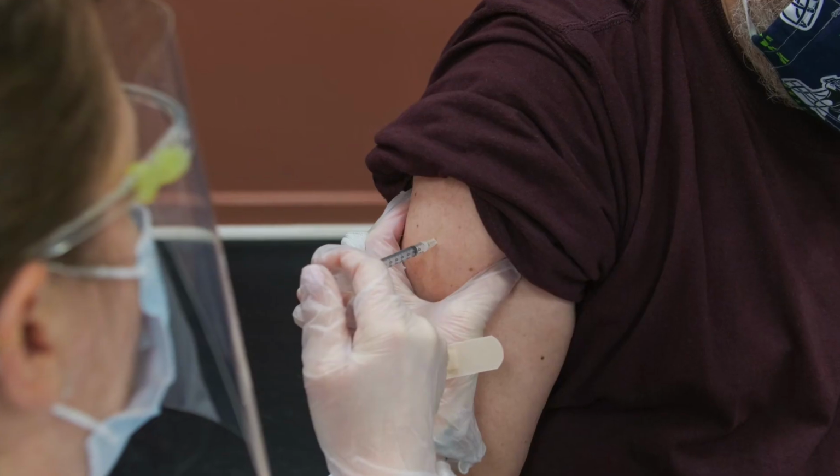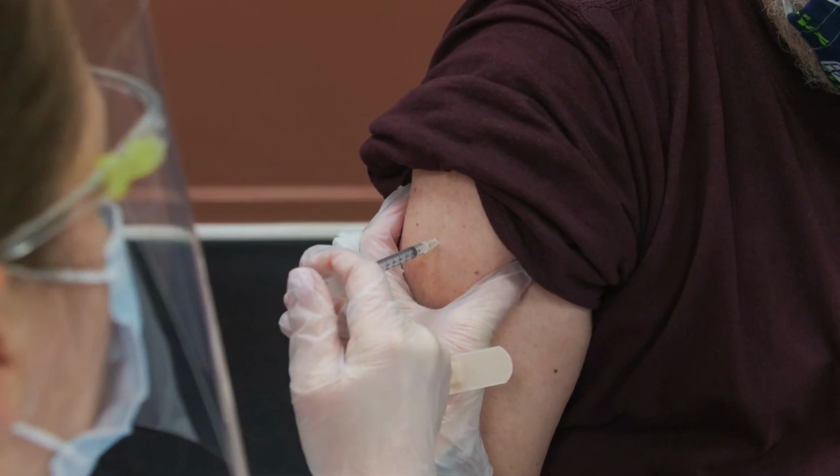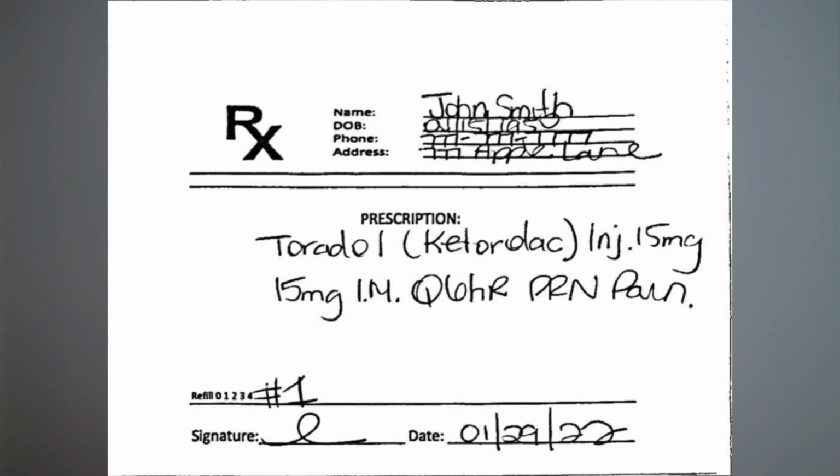The next medication I want to discuss is your intramuscular injections. Some medications have to be given intramuscularly if the patient has maybe a lot of pain and they're seen in urgent care. For example, this medication is Toradol. So the injection is 15 milligrams. So 15 milligrams IM indicates intramuscular, Q6 hours, PRN, pain.